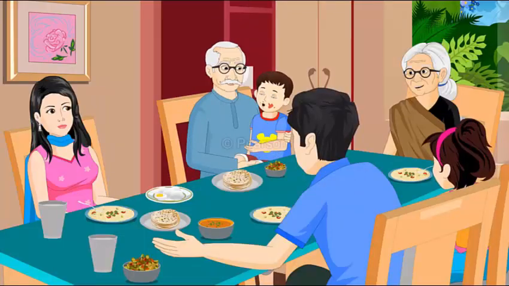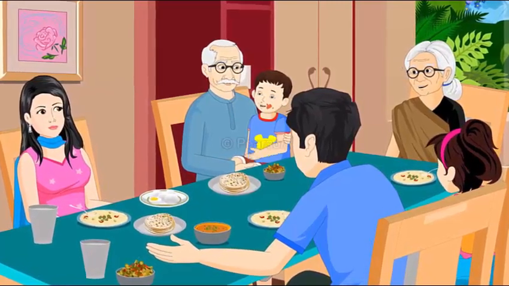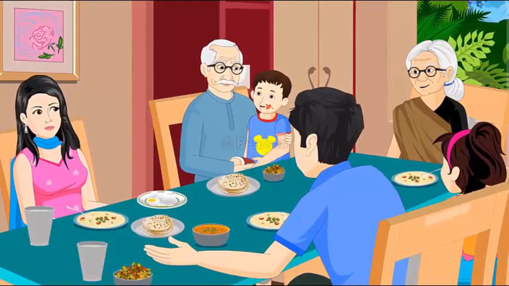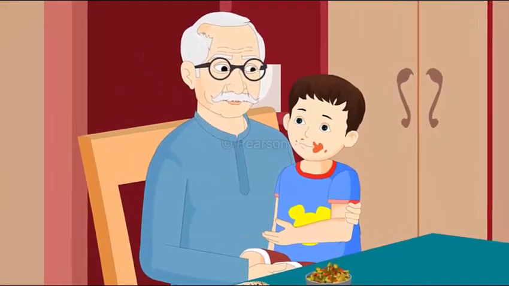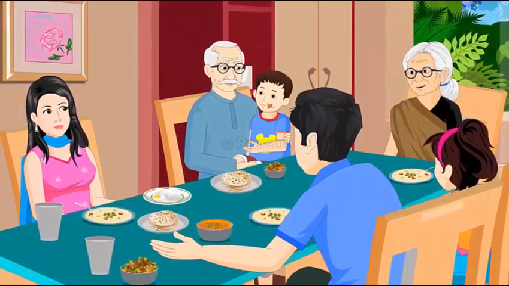Oh, I was going to wash my hands. But then I wanted to have some jam. I went to the kitchen and had lots of jam. I was dirty, so I hid under the table when you came. But I'm so happy to see you.